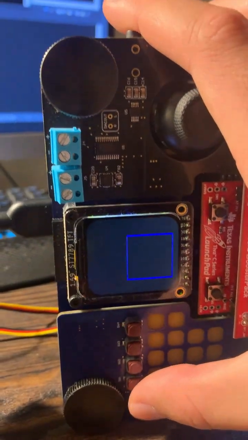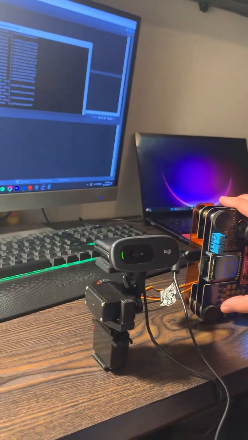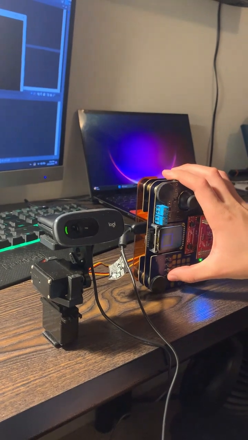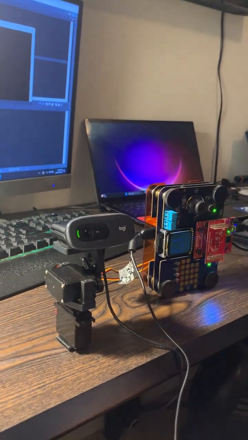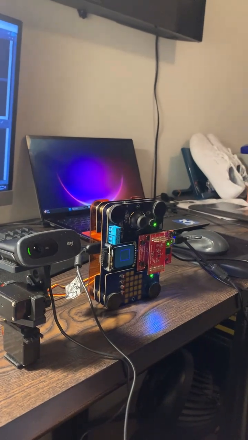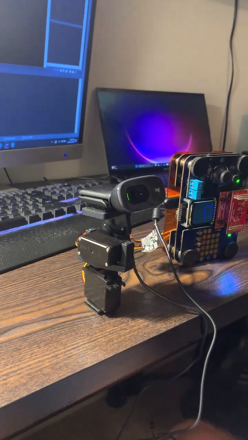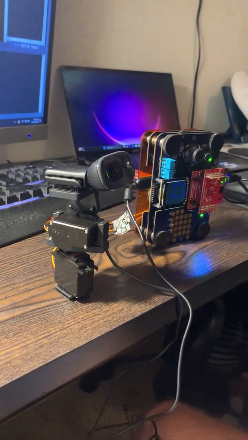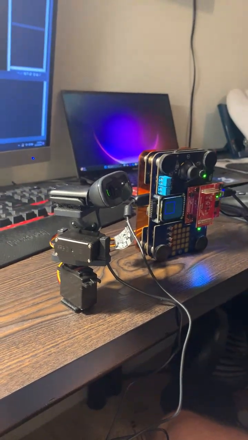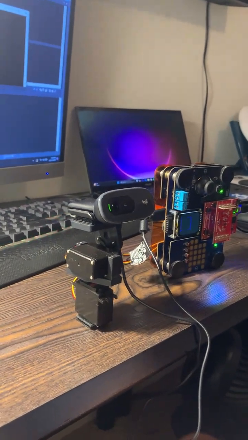The second feature is when I click this bottom button, it will turn it into automatic mode, which will track my face and adjust the pan and tilt to follow my face. So as you can see, it is kind of about center right now, and if I move right, it will follow right, and if I scoot back left, it will also scoot back left.